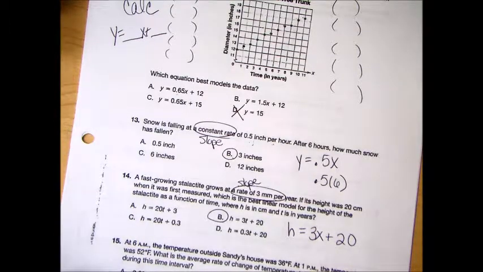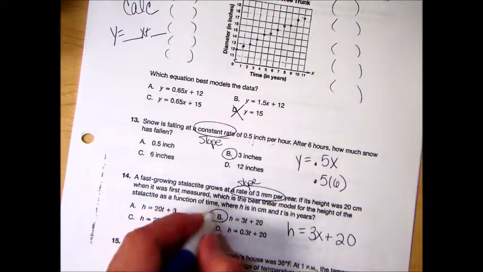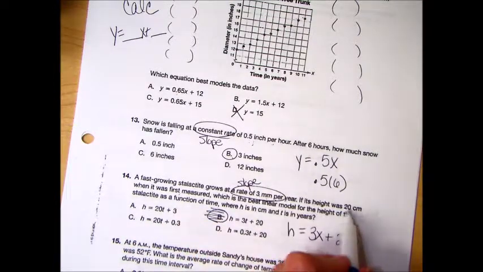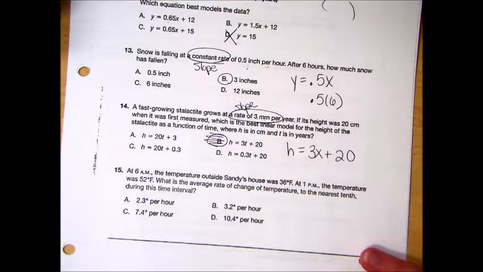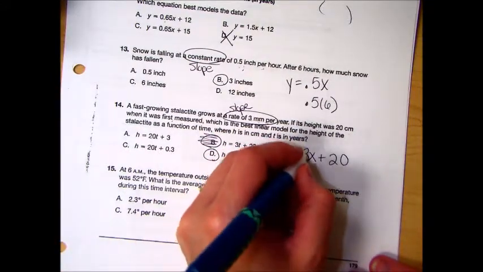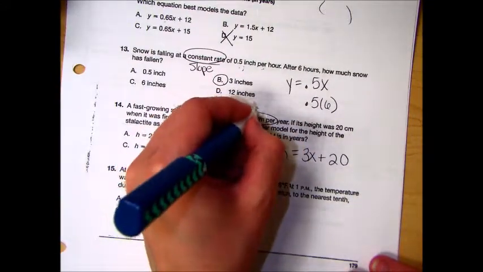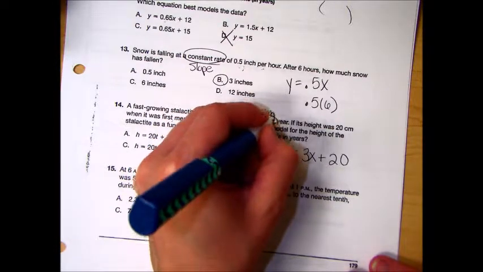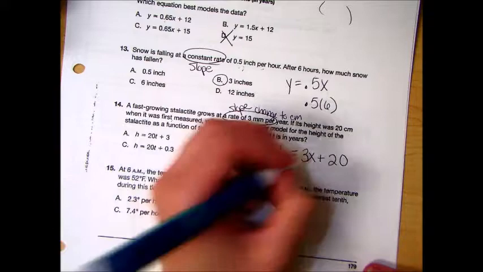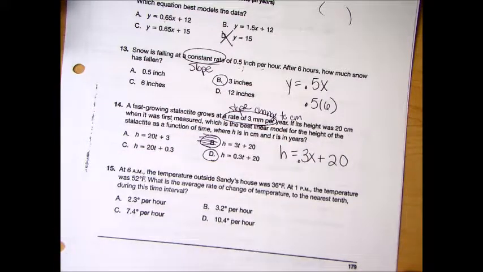And look, do they change? Oh, that's mean. They went from 3 millimeters to 20 centimeters. That is really mean. The answer is actually D, because they want us to change this to centimeters. That was not nice. A millimeter into a centimeter, you have to move the decimal. That was not a nice problem.